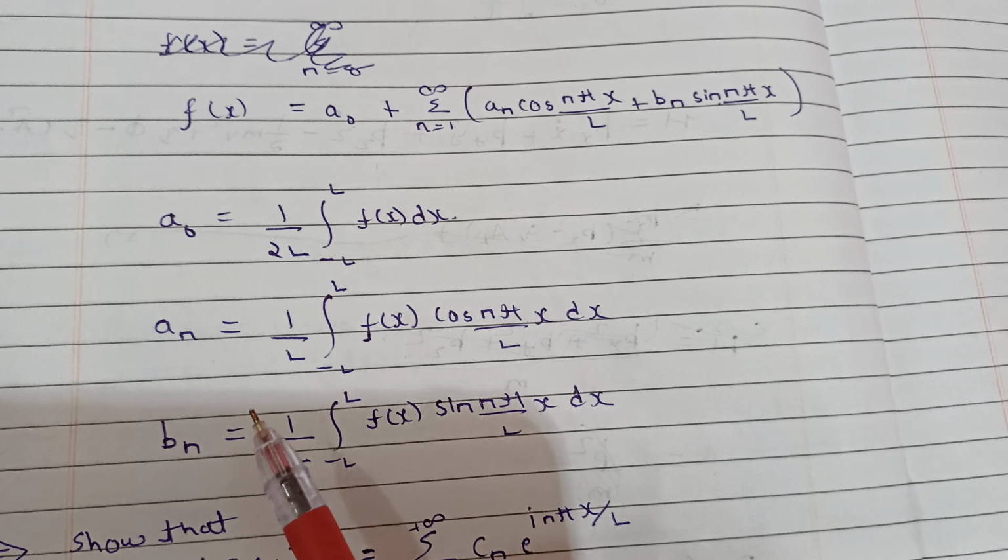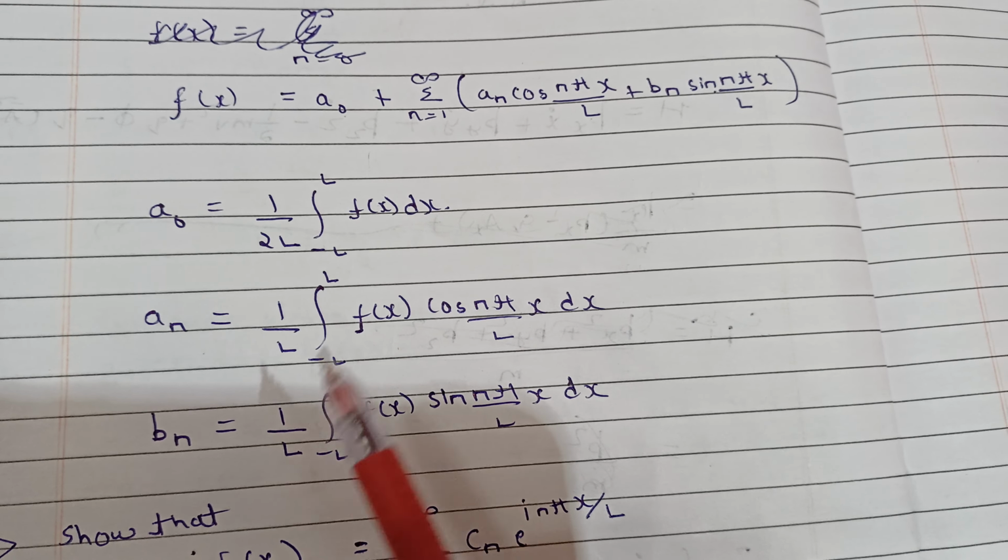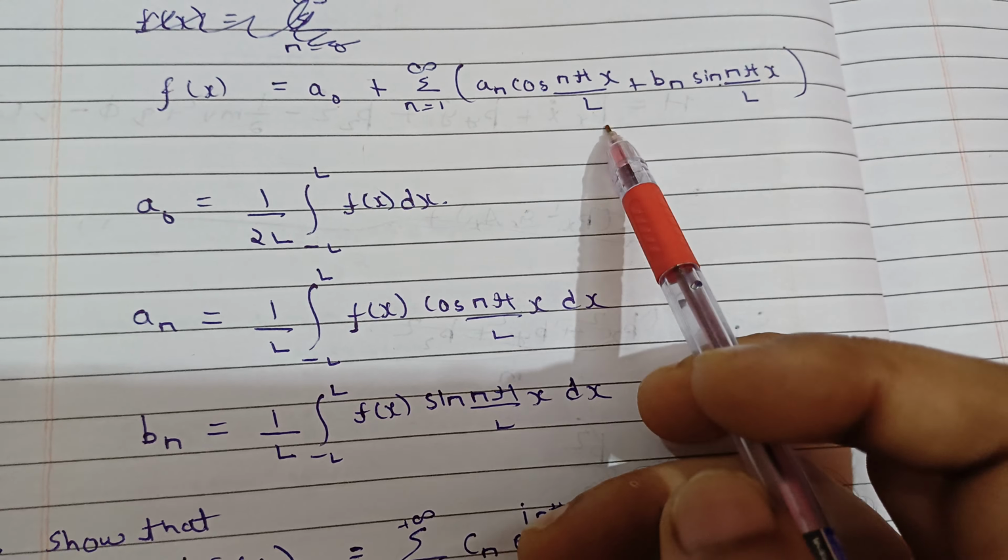Now I already told you in the lectures that the Fourier series in complex form can be written in this form. The complex form of the Fourier series is f(x) equal to the sum from n equals minus infinity to infinity of cn exponential i n pi x divided by L. Here cn is a constant or coefficient. How can you find its value? This cn is 1 upon 2L integral from minus L to L of f(x) exponential minus i n pi x divided by L dx.